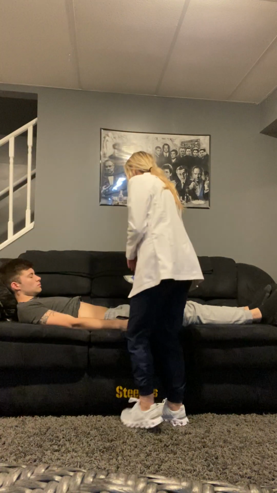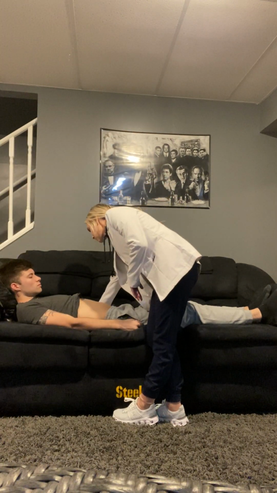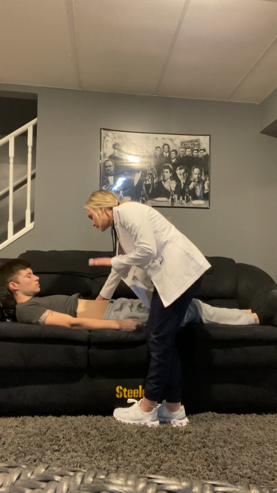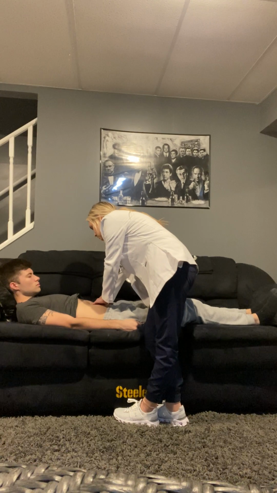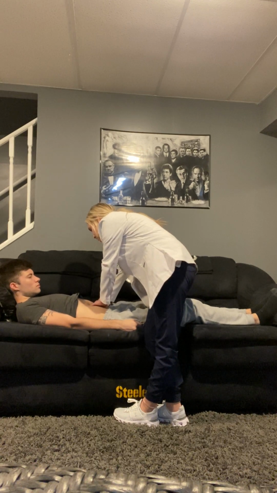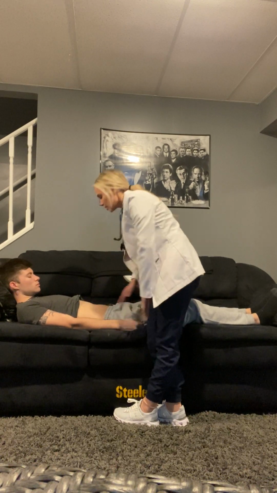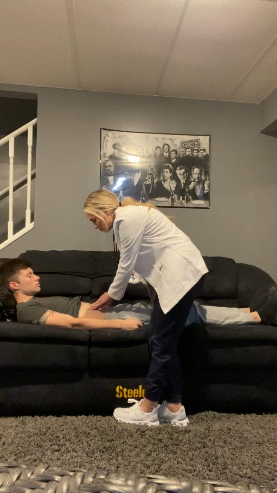I'm gonna palpate the spleen. I'm gonna place my hand behind you and kind of tilt you at an angle. I'm gonna place my hands by the rib cage about 30 to 40 degrees, and big deep breath, and let it out. Okay, good. So the spleen does not appear to be enlarged. I'm gonna palpate for the gallbladder.